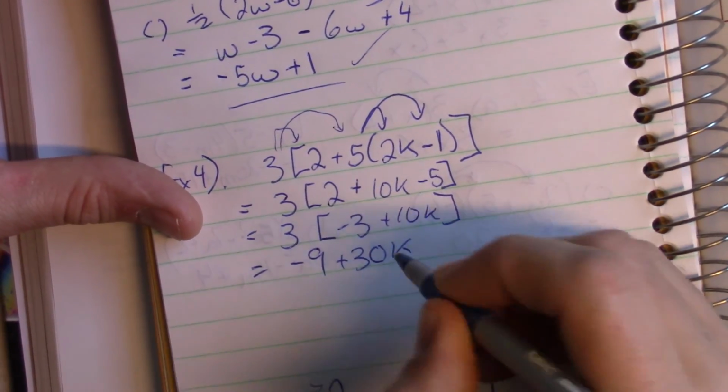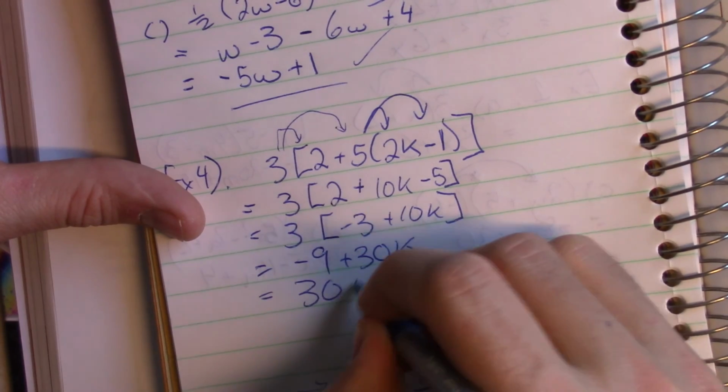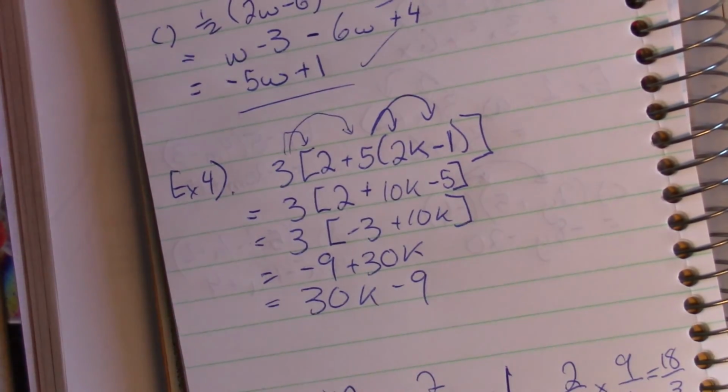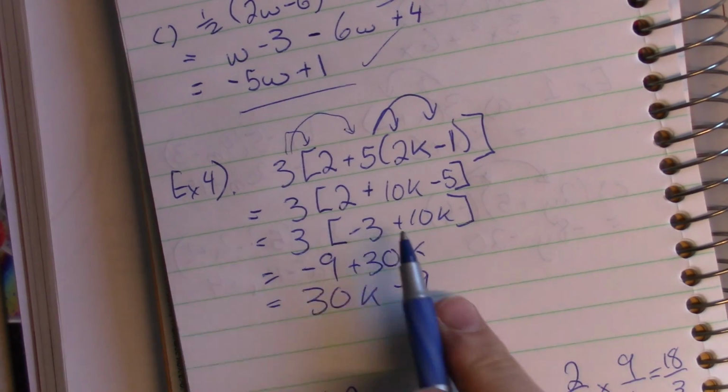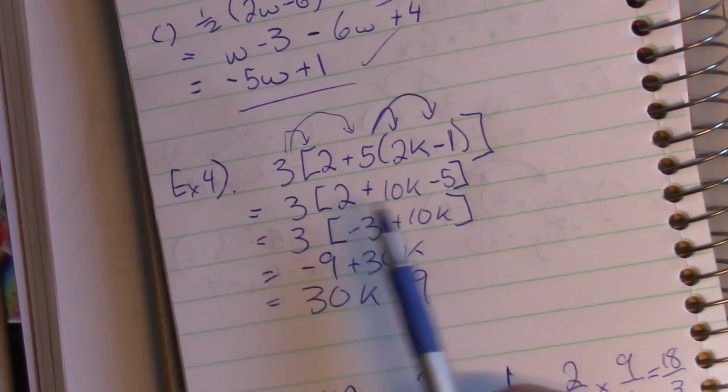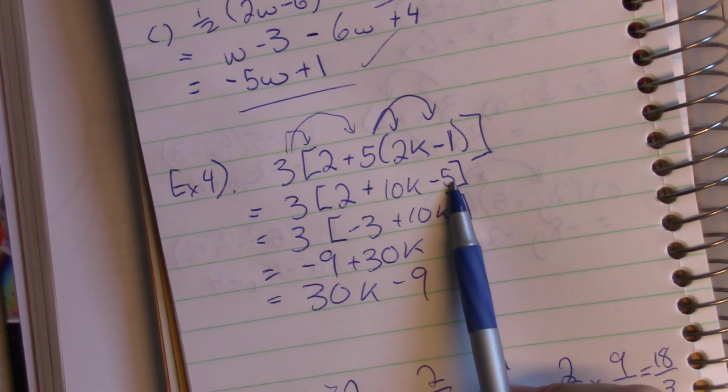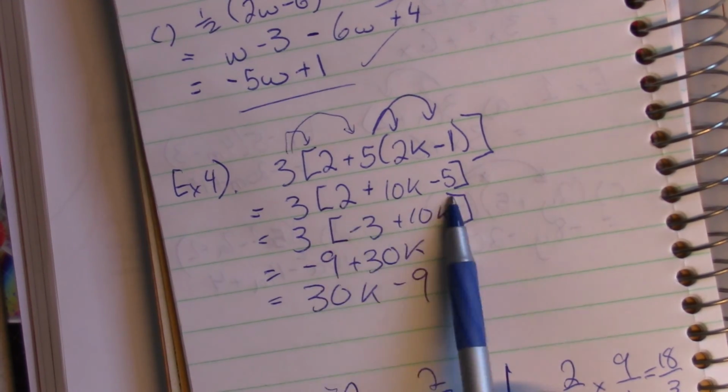Excellent, plus 30. And it's good practice to write the variable term first before the constant. The constant always goes at the end. Any questions about that? Scott, you're good? How did you get negative 3? Yeah, I added the 2 and the negative 5. Okay?